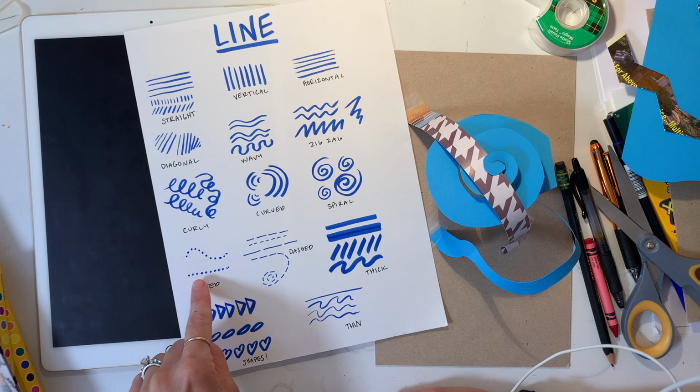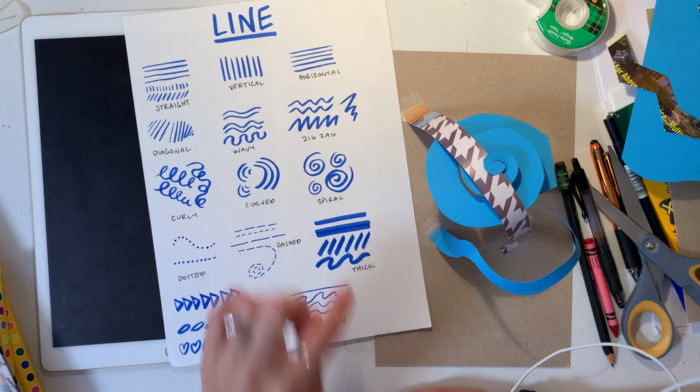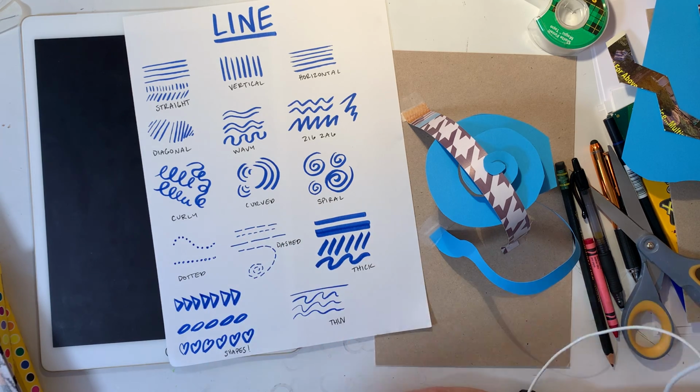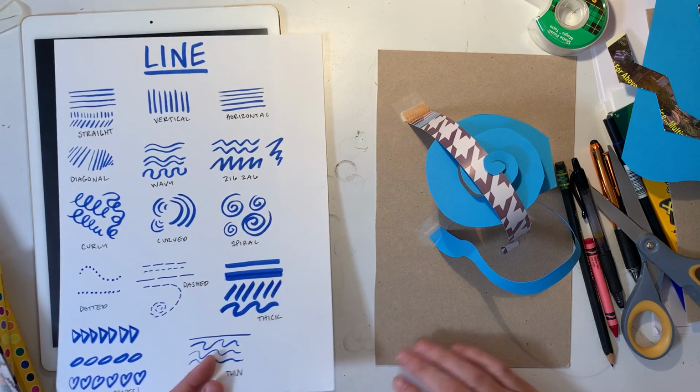As long as they're kind of in a row and they lead your eye, that can be considered a line in art. And then you can make your lines thick or thin. And like I said, there's a bunch more choices of different line types, but that's what I drew out.